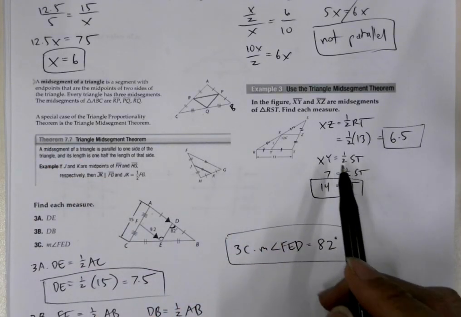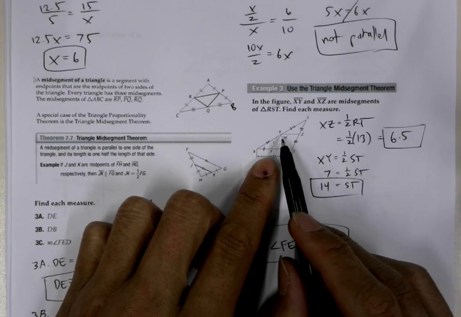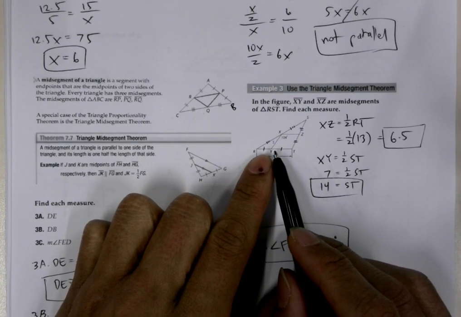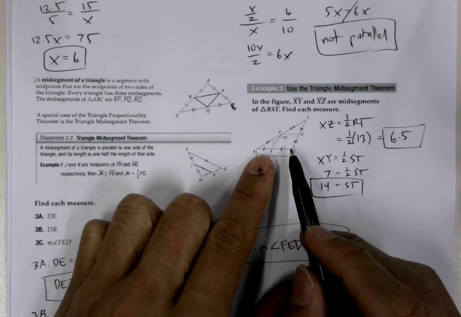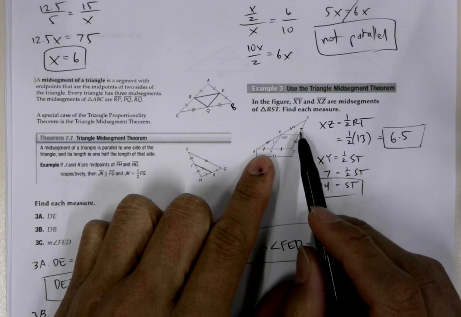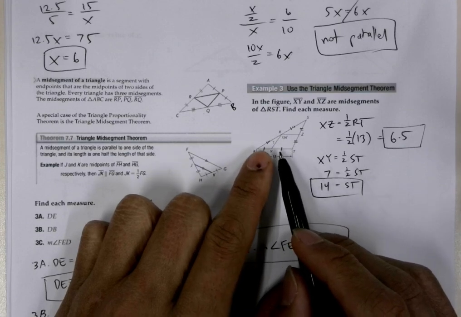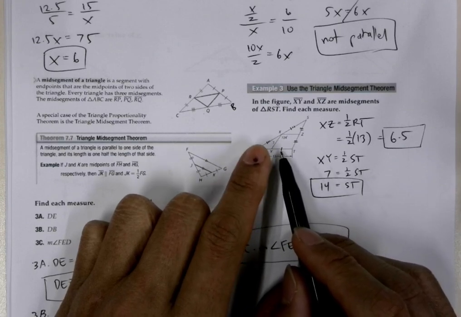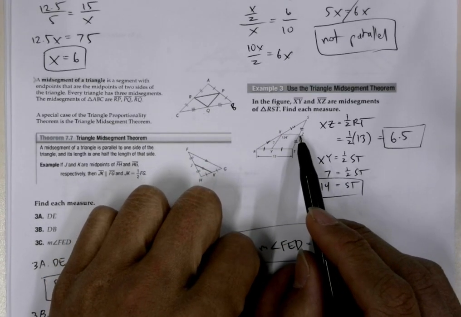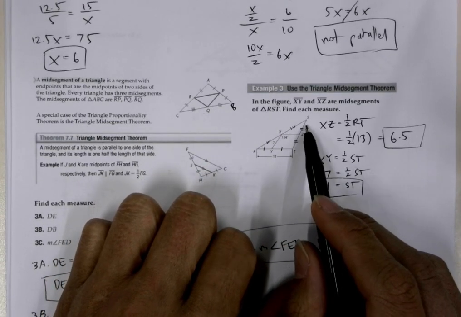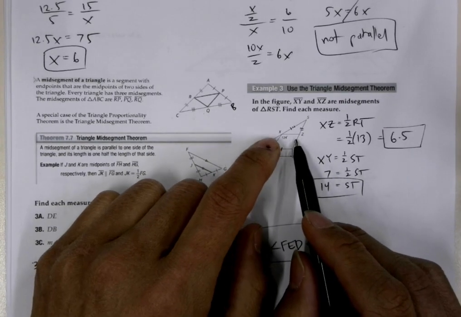Alright, so these are the answers to the next example up here. What did I do? It says that ZY is a midsegment, which means it's parallel to this line. And it's also splitting this side into two equal parts. And it also says that XZ is a midsegment, which means that it's splitting this line into two equal parts. And it also means that these two lines are parallel and these two lines are parallel.